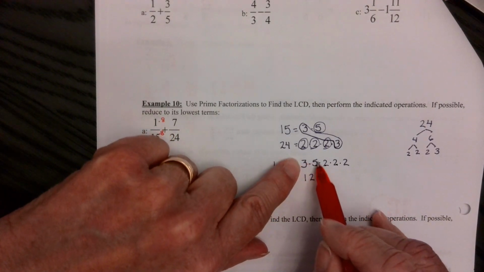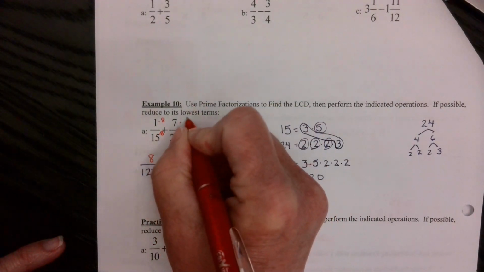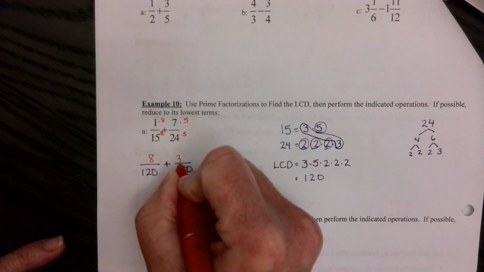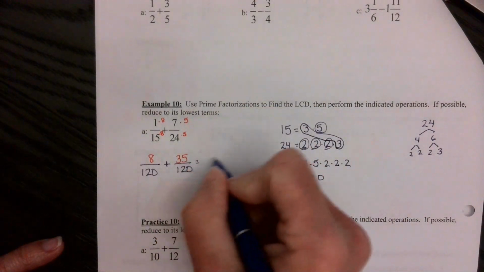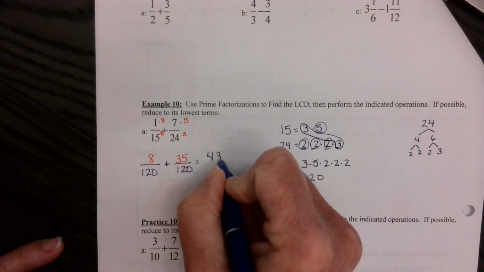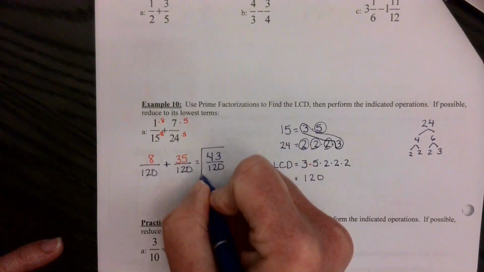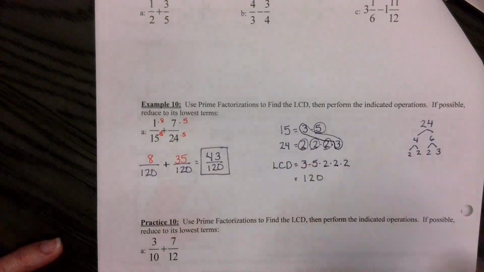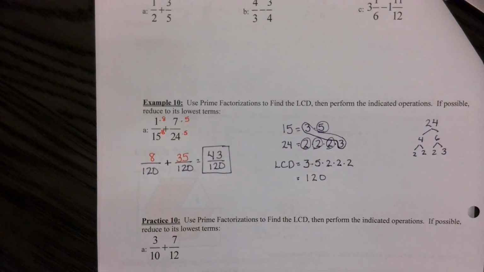It had a 5 that we added on, so I multiplied it times 5. So 7 times 5 is 35. So now I'm going to add and get 43 over 120. 43 is prime, and 43 won't go into 120, so it's reduced. Okay.